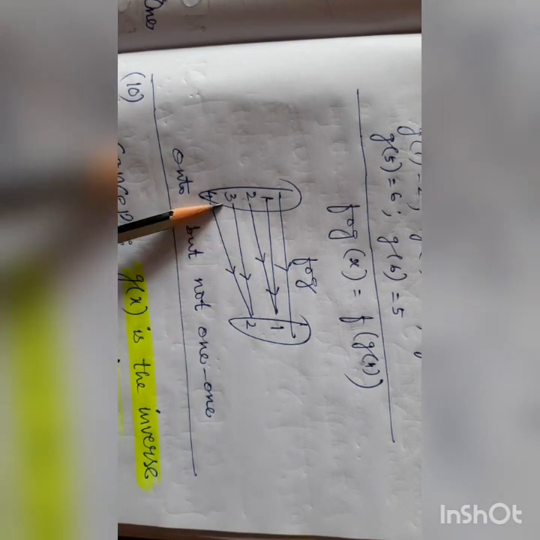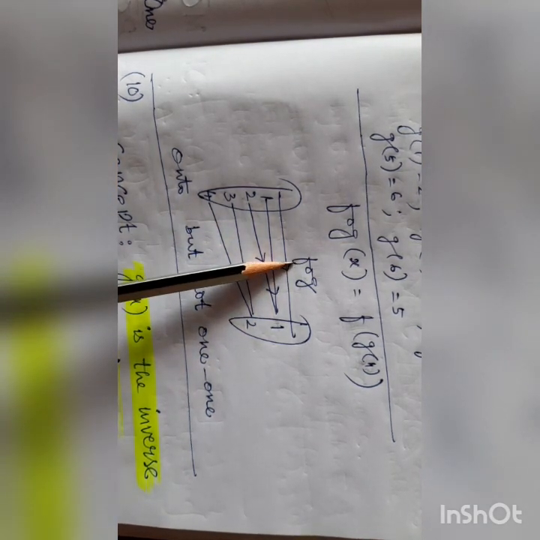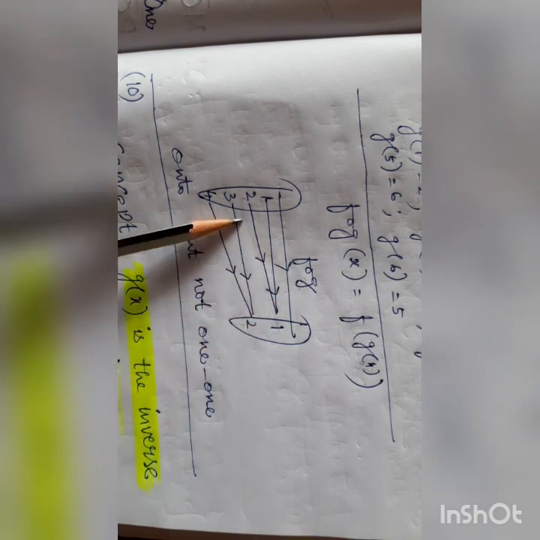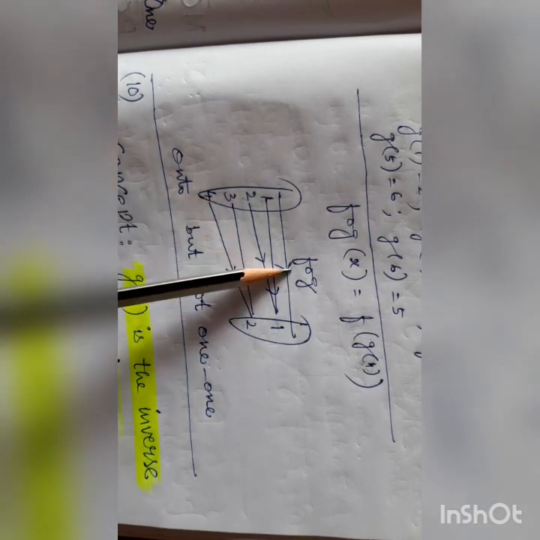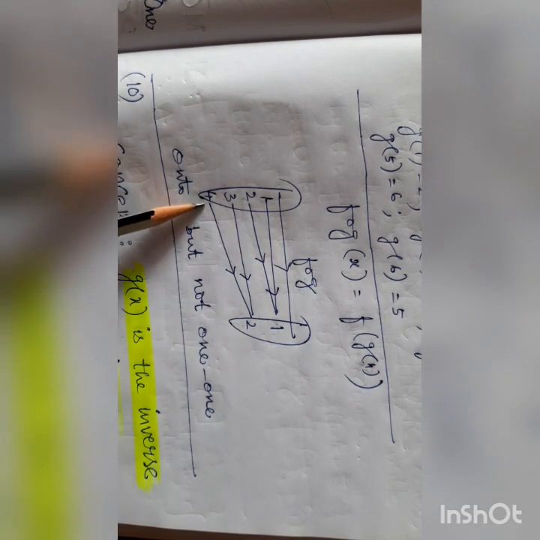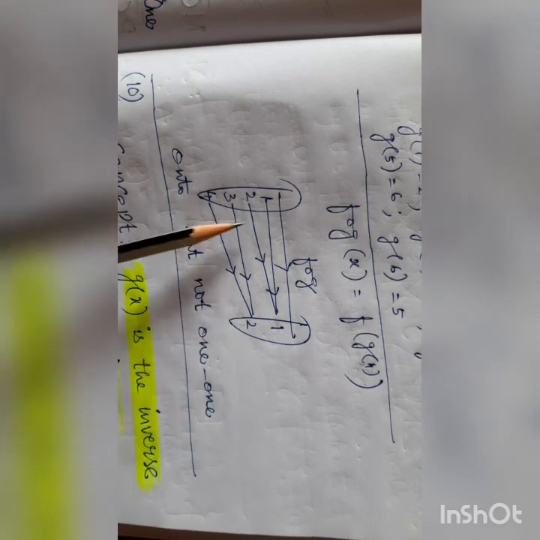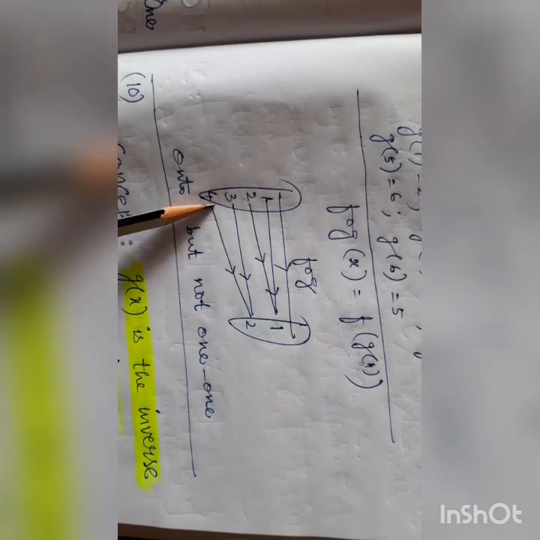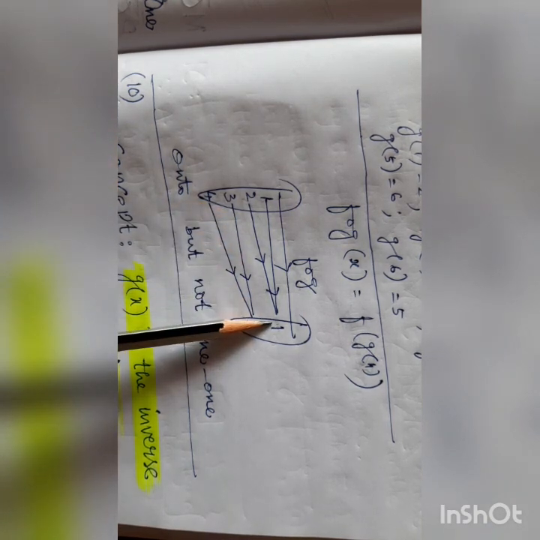So f circle g of 3 gives 2 and f circle g of 4 also gives 2. So distinct elements have no distinct images.